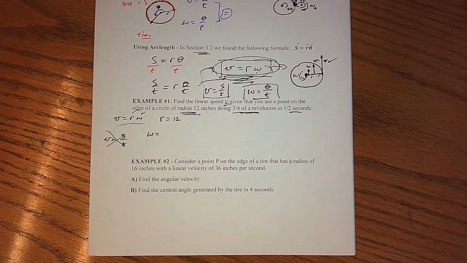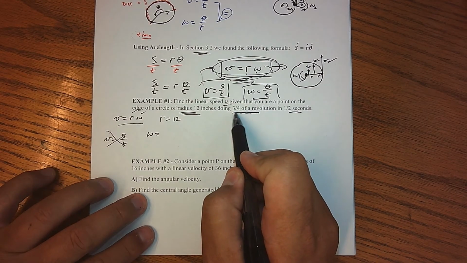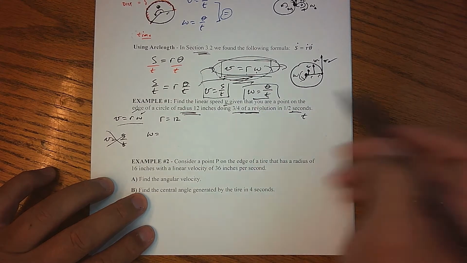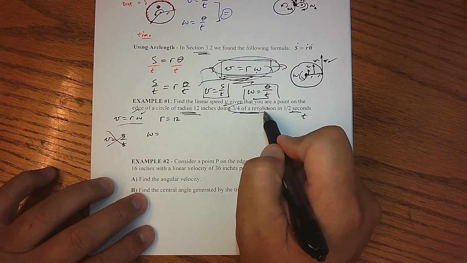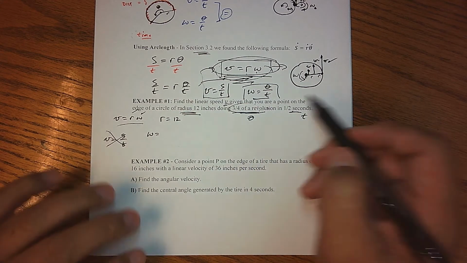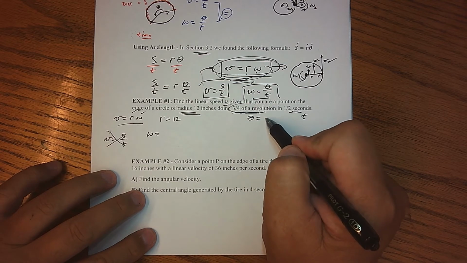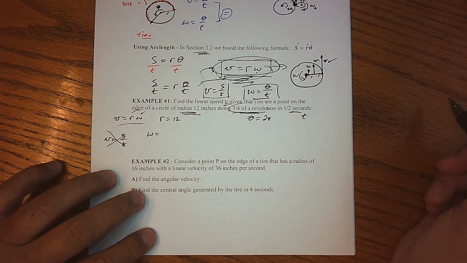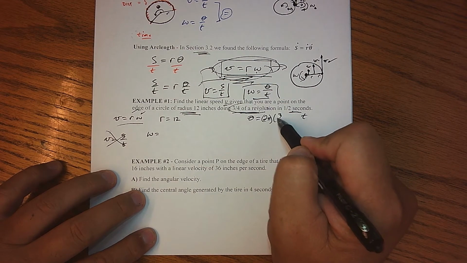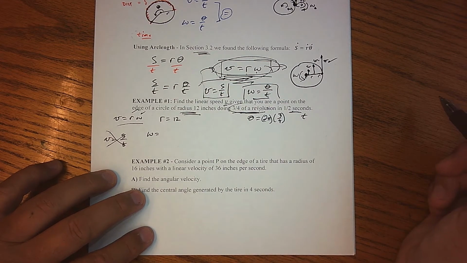So angular velocity, well, we're told we're going through 3/4 of a revolution in a half second. So there's our time, but this isn't really an angle yet, all right? But it's going to be pretty easy to do, right? Because we know that one full revolution is 2 pi. And what we're doing, though, is only going through 3/4 of a revolution.